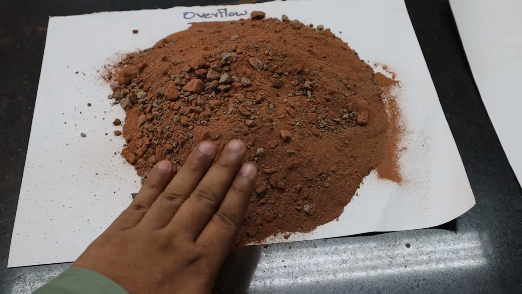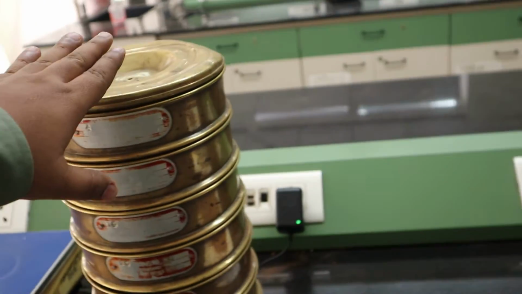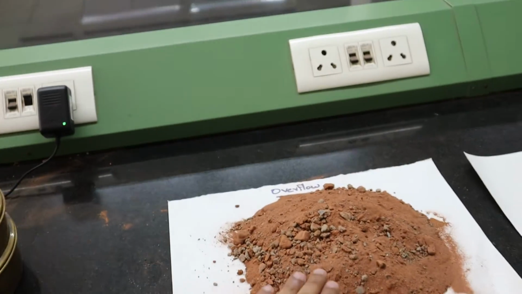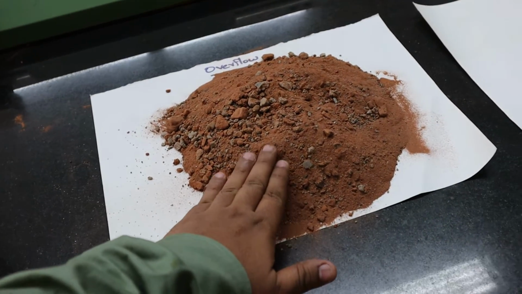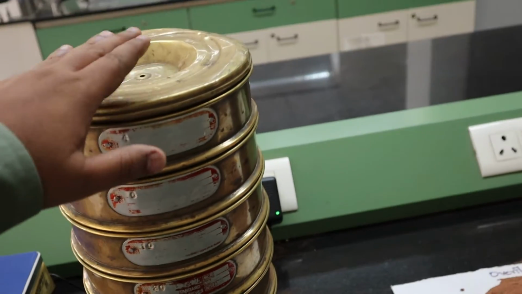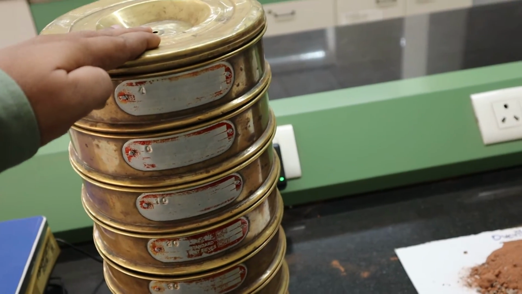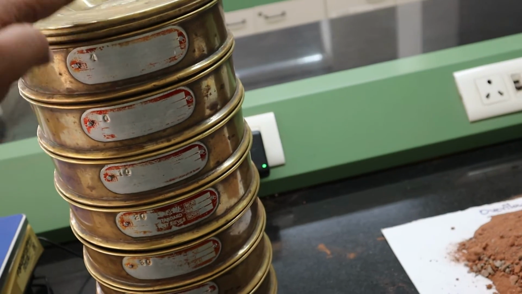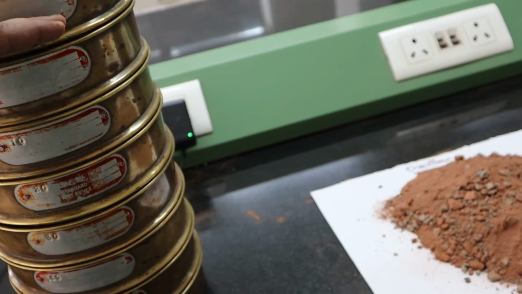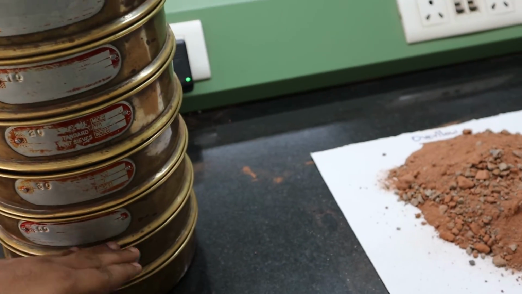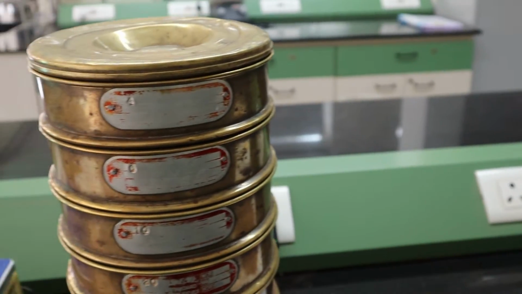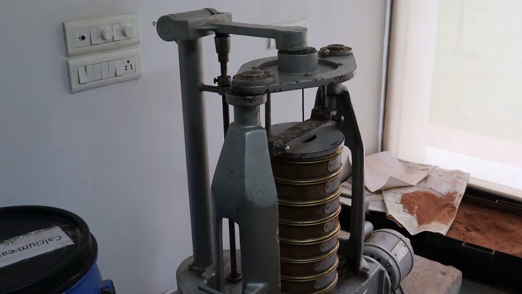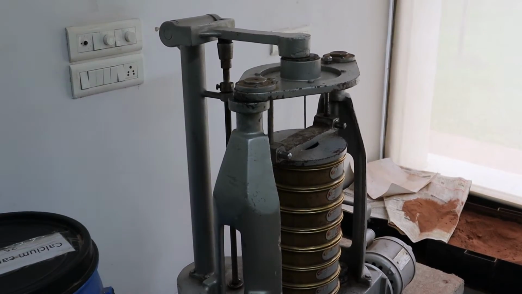Now we have to put all this material into the top screen again and do the screening action. What we do is now put all the material which is overflow to the screen number 30. Again you put every material on the top screen and perform screening action. What it does? Now again different particles will be collected as per the size given. Now we have kept overflow material into the screens. Now we will perform the screening action.